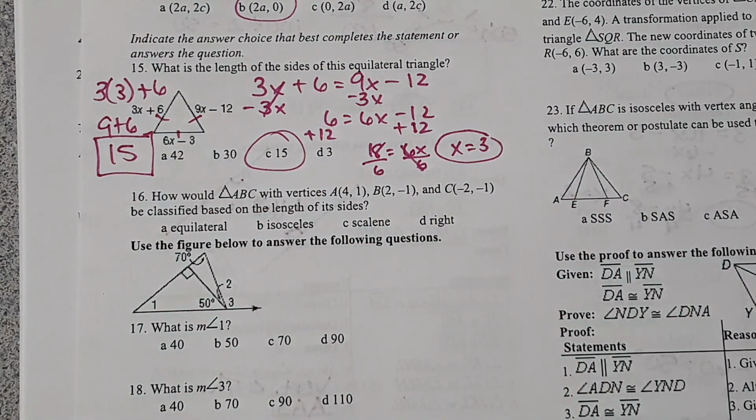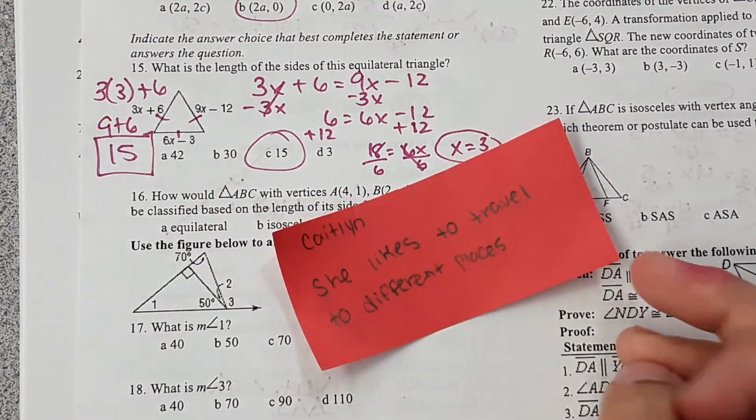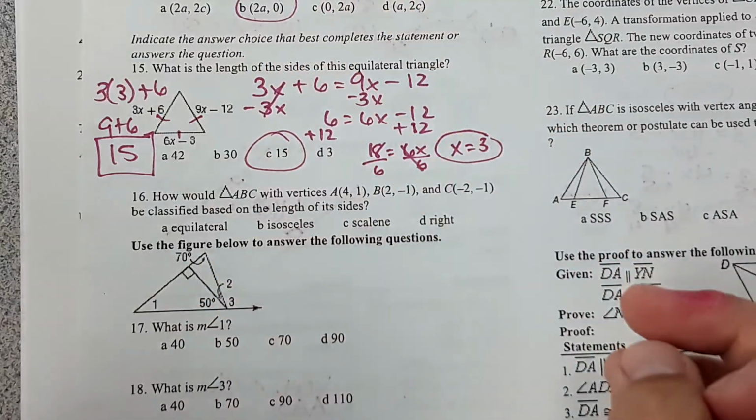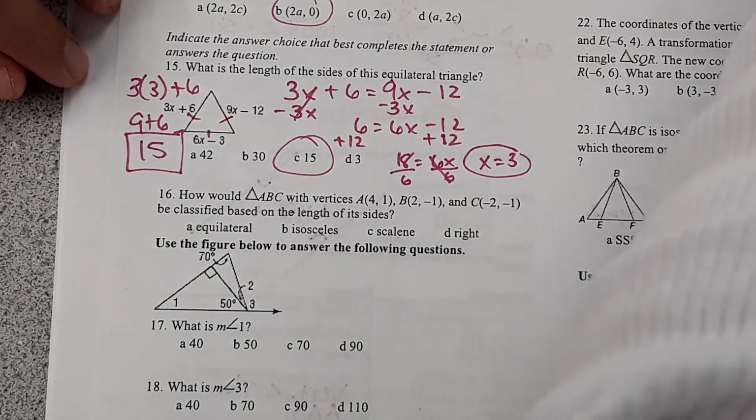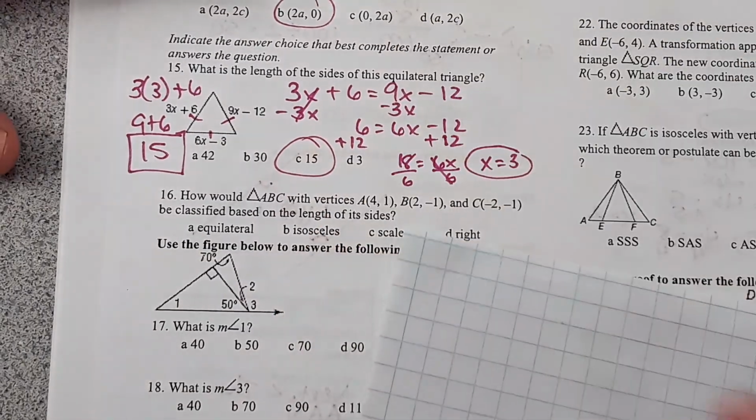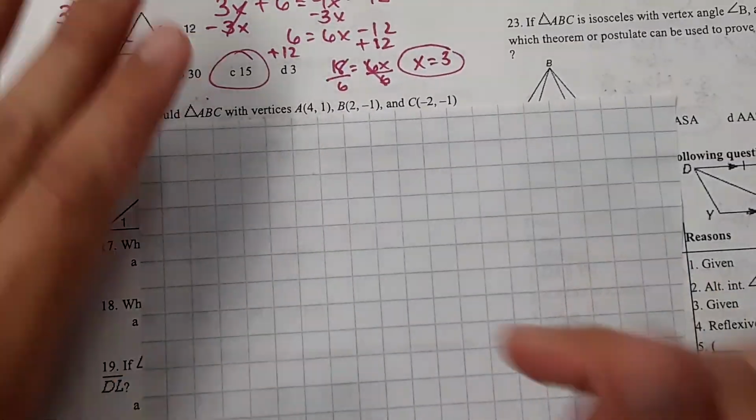Dang. Caitlin says she likes to travel to different places. That is accurate. I want to do more international travel, but, you know, the COVID. Thanks, COVID. Yeah, thanks, COVID.